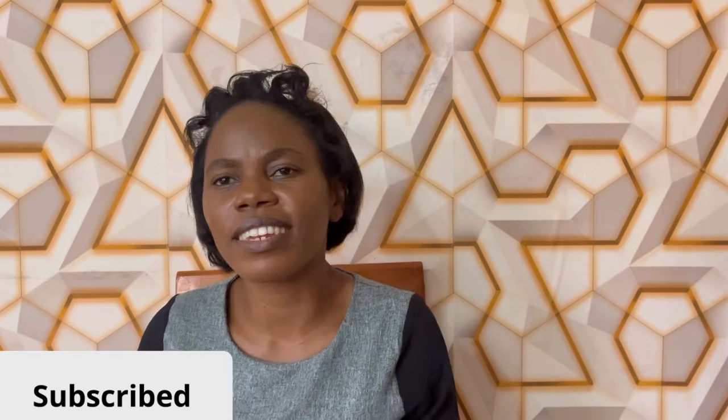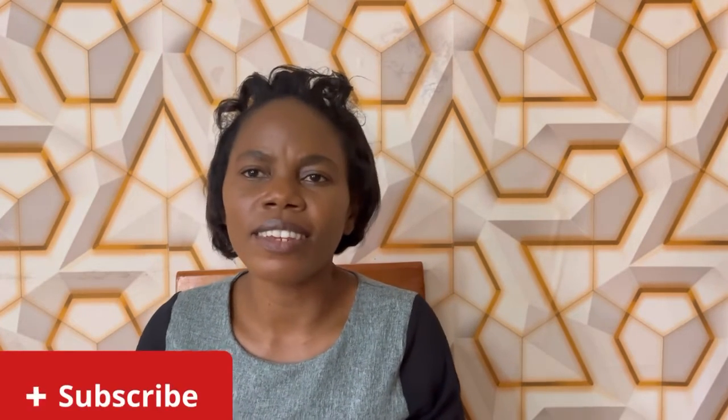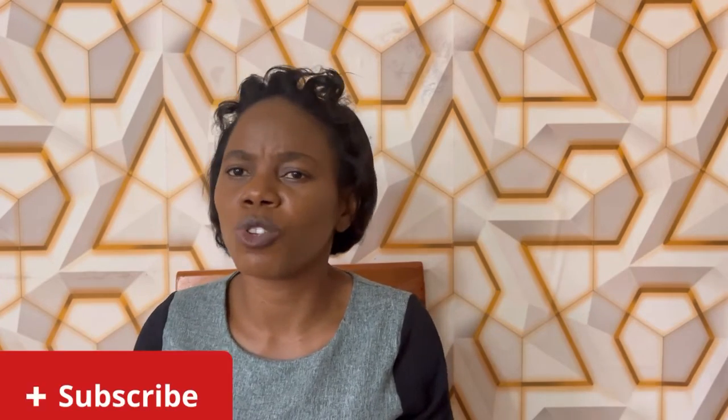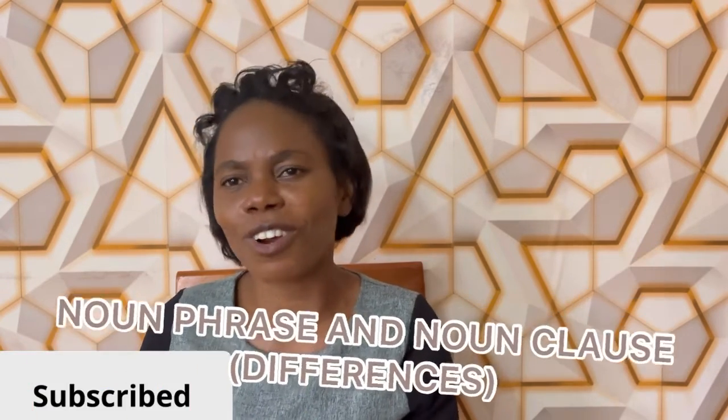In the last lesson, we considered the difference between a phrase and a clause. In this lesson, we are going to be looking at the difference between a noun phrase and a noun clause.